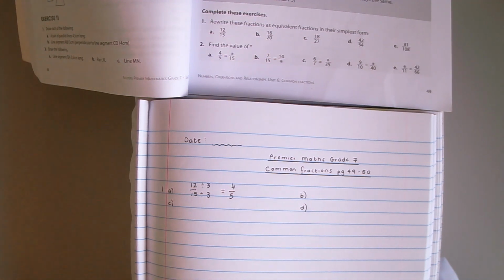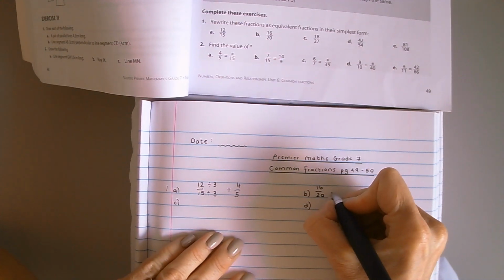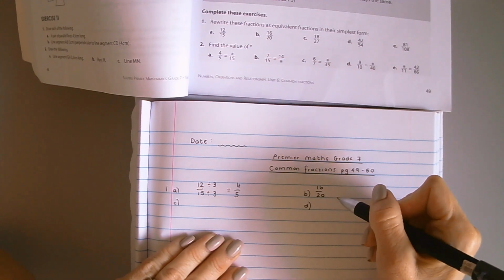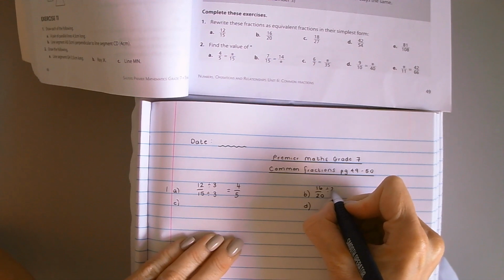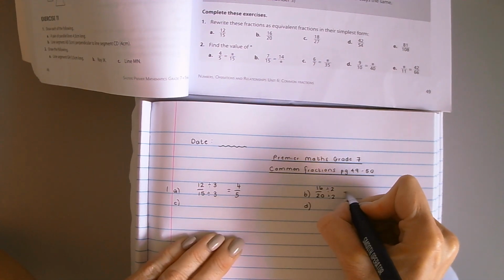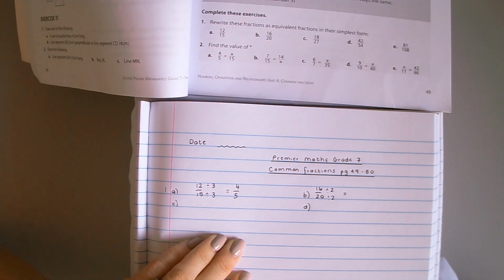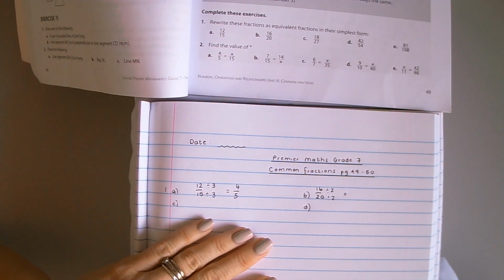Okay, let's do B, 16 over 20. Okay, what are we going to divide by? So I can see that 2 can go into this, and I want to do 2 first because I just want to show you what could potentially happen. Sometimes we use a number that's too small. So this is where we want to use the biggest number of them all, and this is where your highest common factors come in.